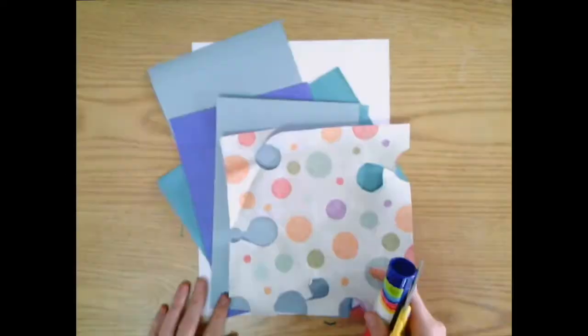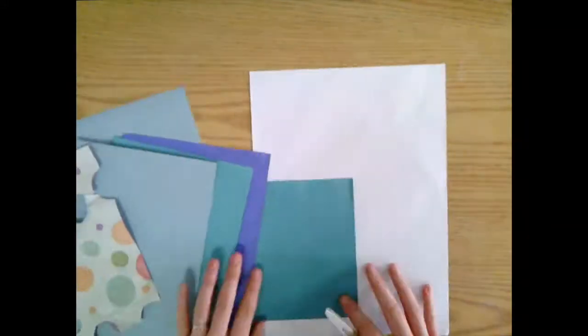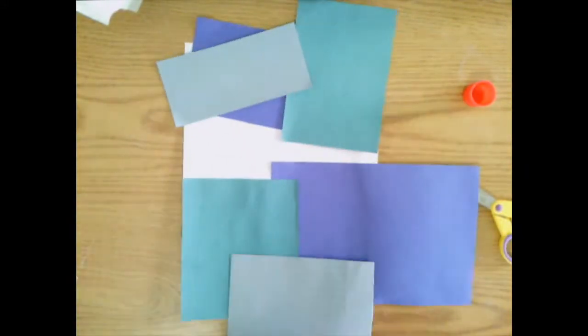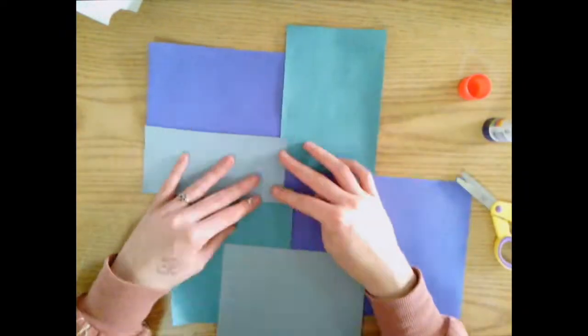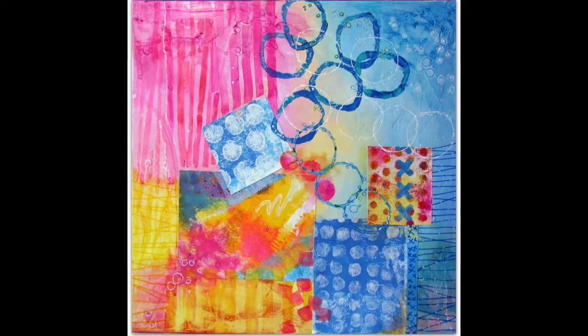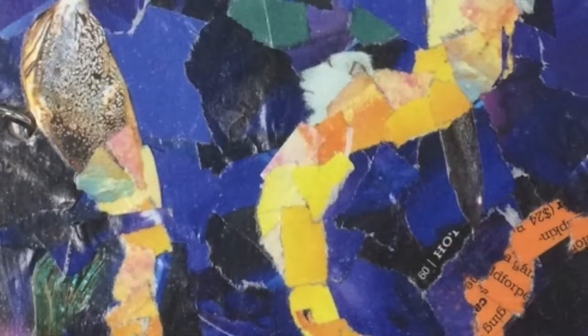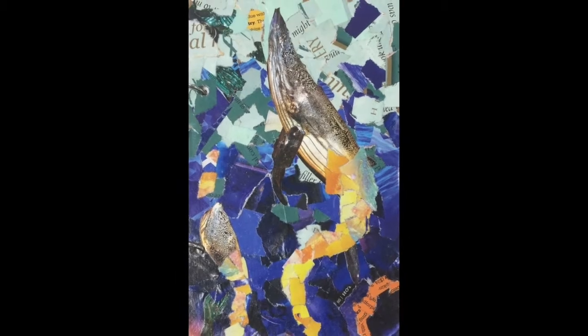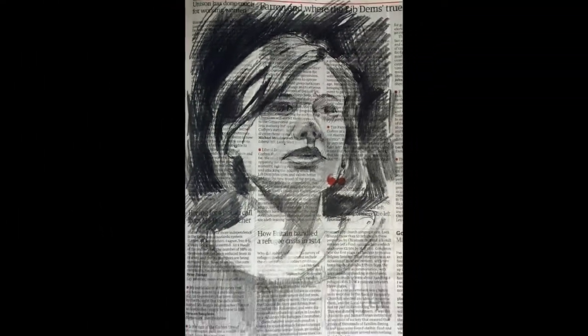Collage backgrounds. You can take different colors of paper and cut them and layer them on top of each other to create a colorful background full of shapes or patterns. Here we can see collage and texture added, and here we see ripped paper to shape the background of the ocean. We can also take paper with words on it and use it as our background, and then draw or paint or collage over top.